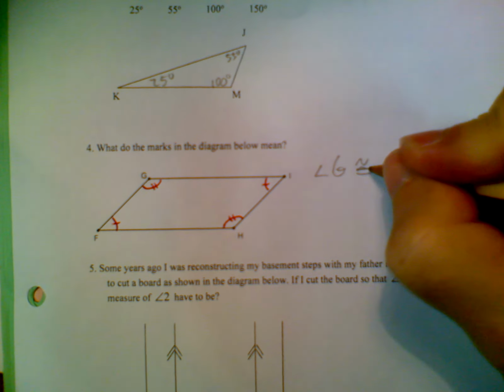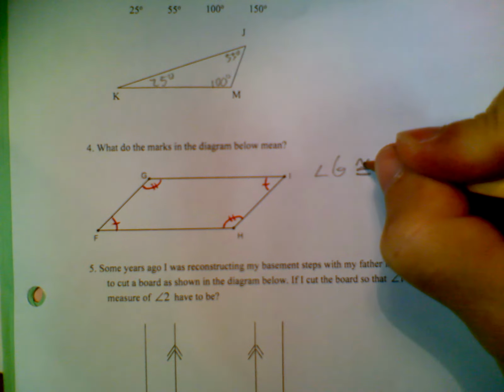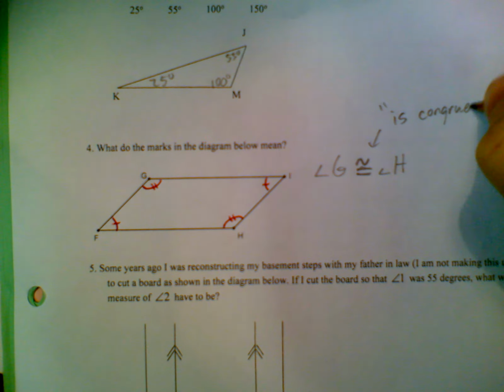This is an equal symbol with a squiggly over it. And that means is congruent to, and you're probably all familiar with that word, congruence or congruent. And it means has the same measure as something else.